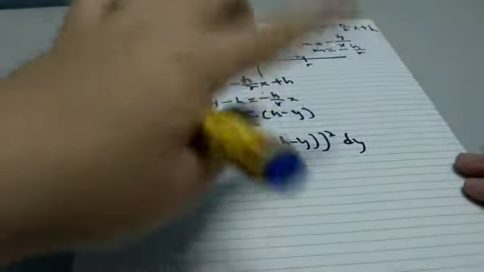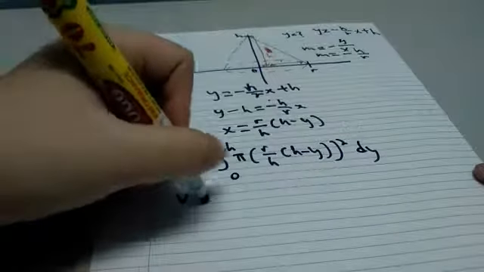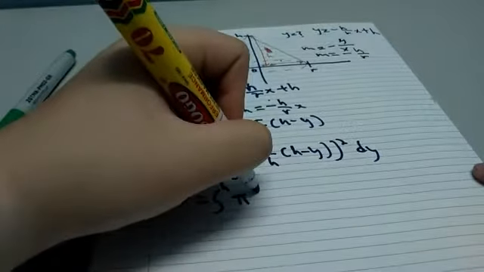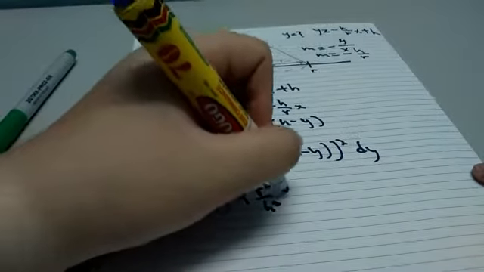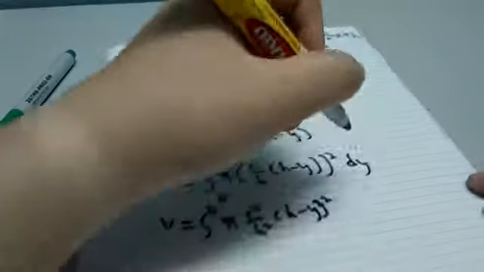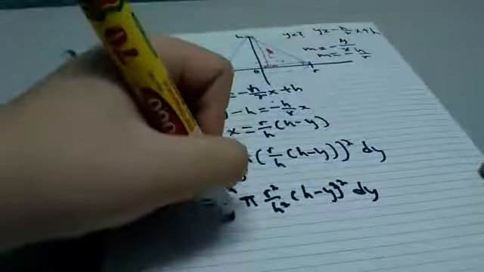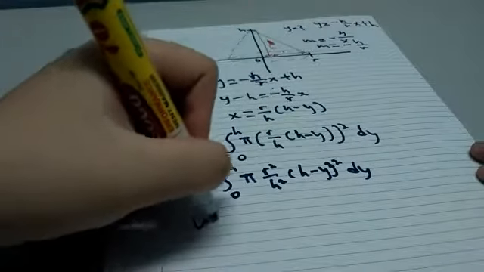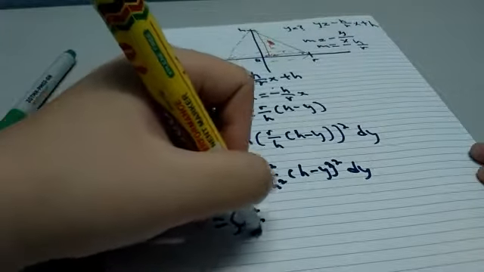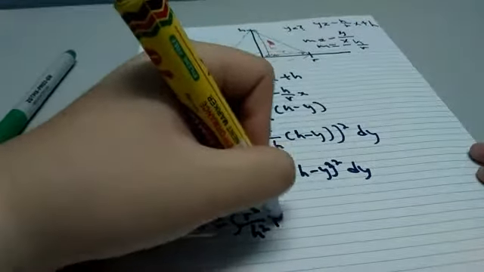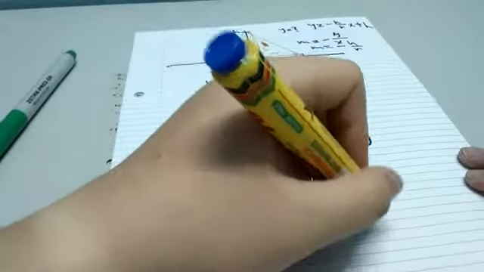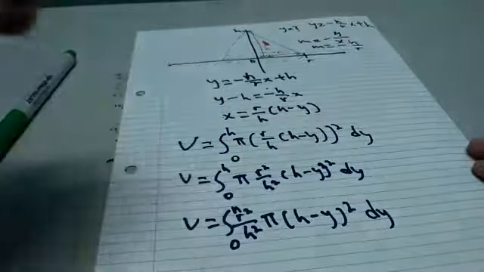Then we expand this expression. V is equal to the integral of pi times r squared over h squared times (h minus y) squared dy from 0 to h. V is equal to the integral of r squared over h squared pi times (h minus y) squared dy from 0 to h.